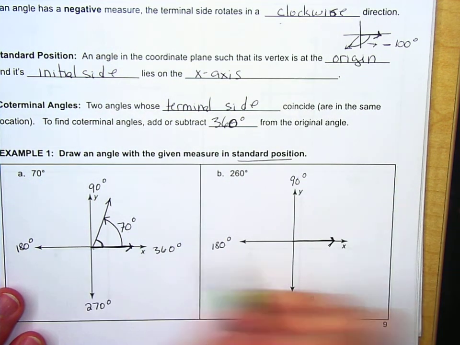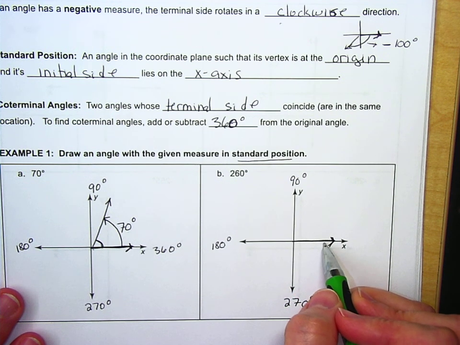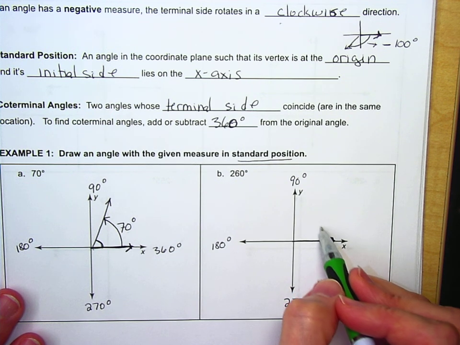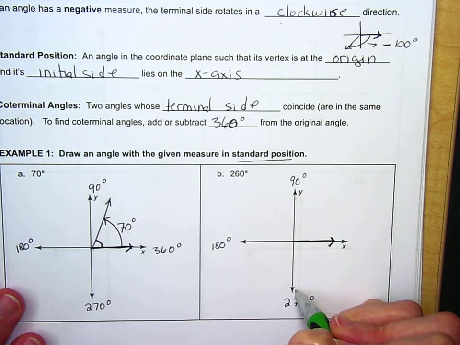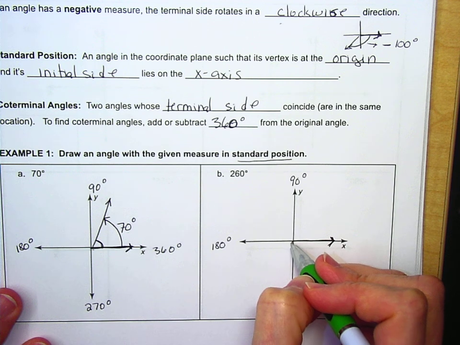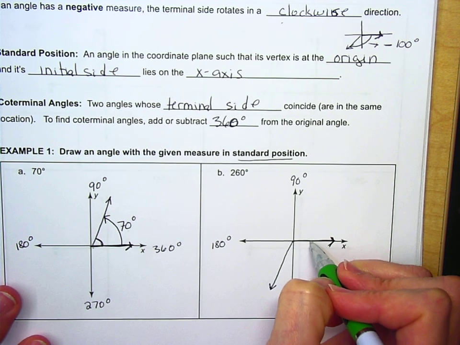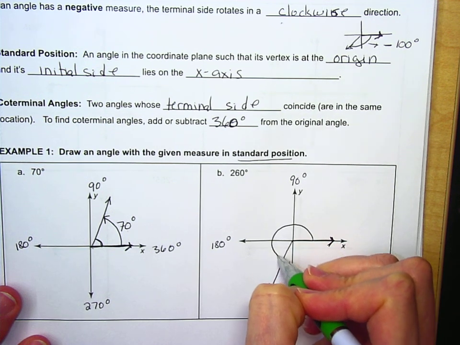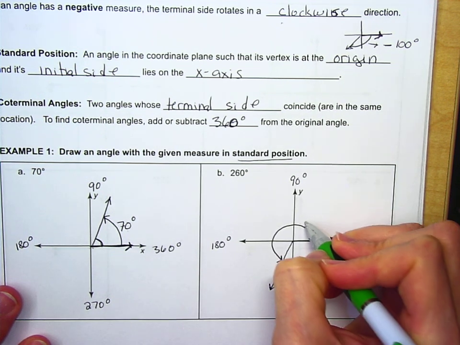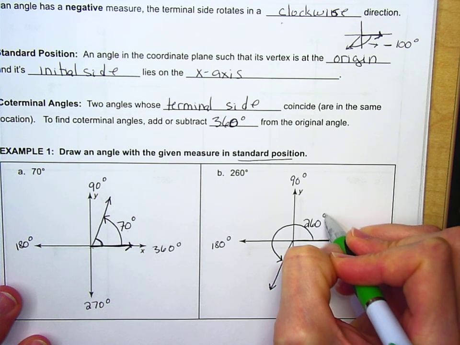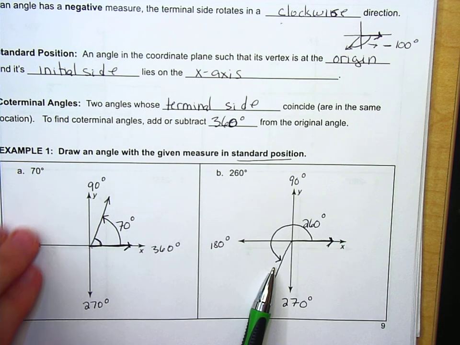The vertex will be at the origin, the initial side will be the x-axis, and I'm going to go past 90, past 180, not quite to 270 because I want 260, but close. So I'm going to put my terminal side there. I'm rotating counterclockwise, so I want to draw that little semicircle with the arrow and then label my angle measure 260 degrees.